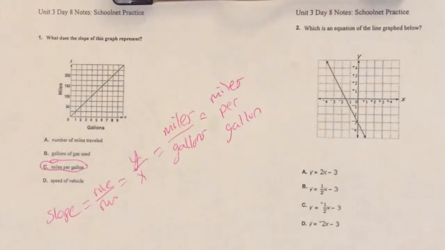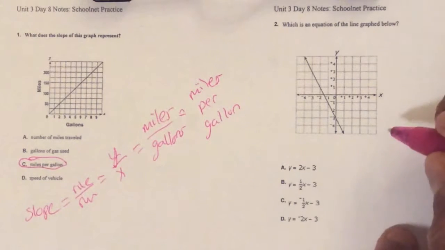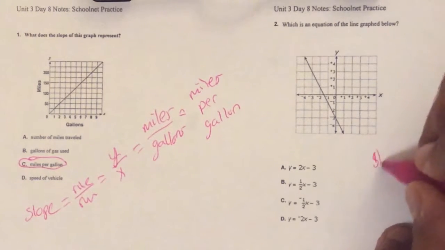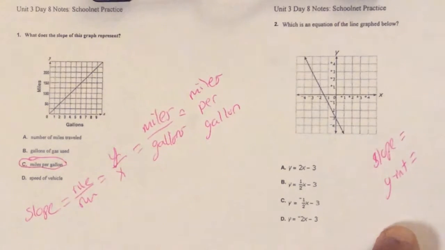Now, number two. What is the equation of the line graph below? Well, if you notice, first thing you need to do is find your slope and your y-intercept, which is basically your m and your b. That's the only way you can write a slope-intercept form equation.